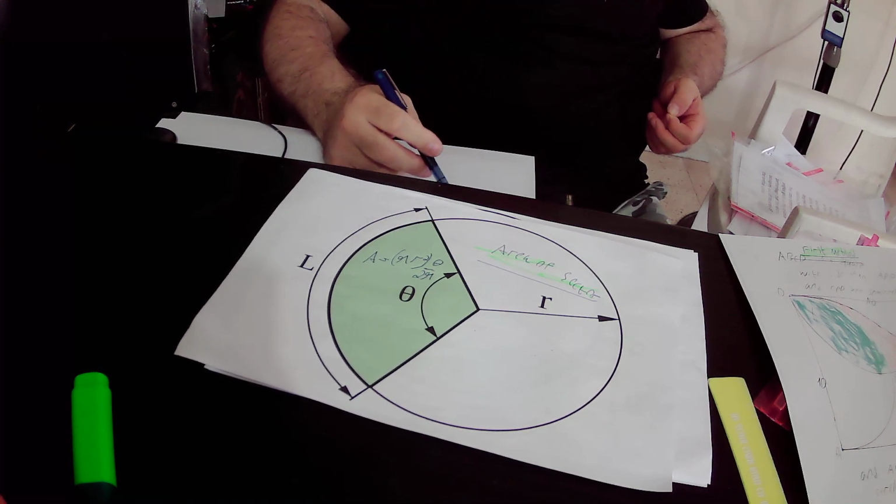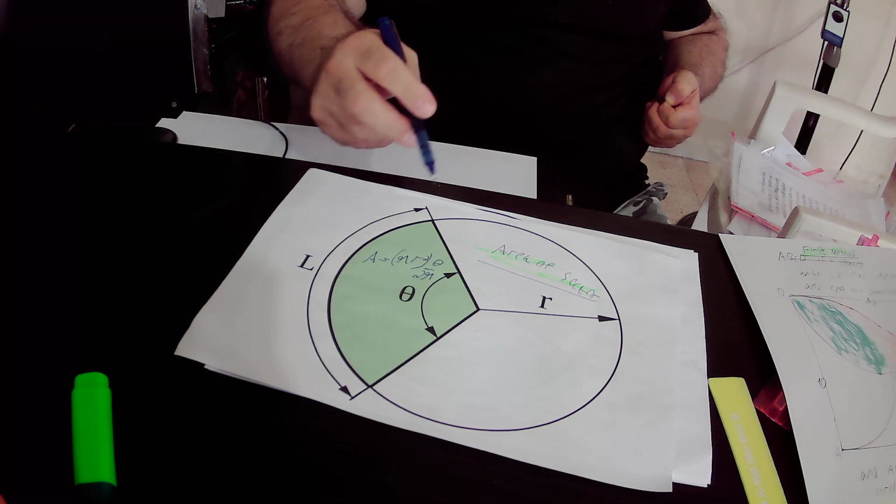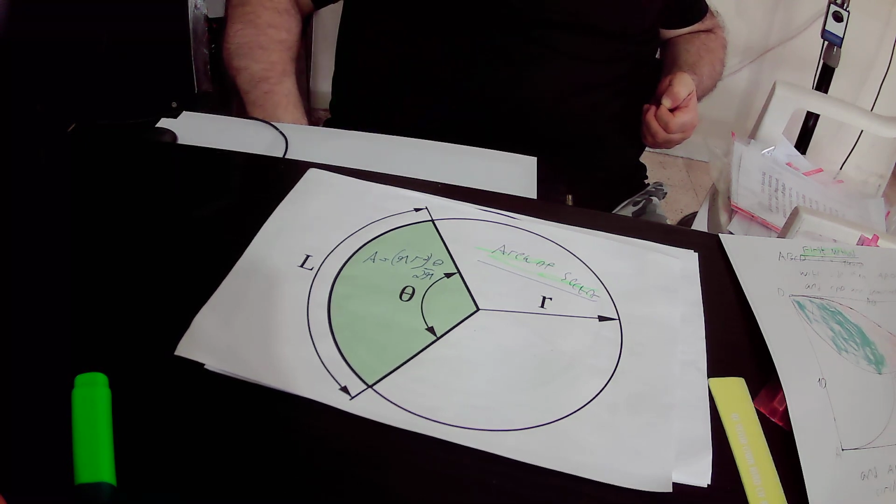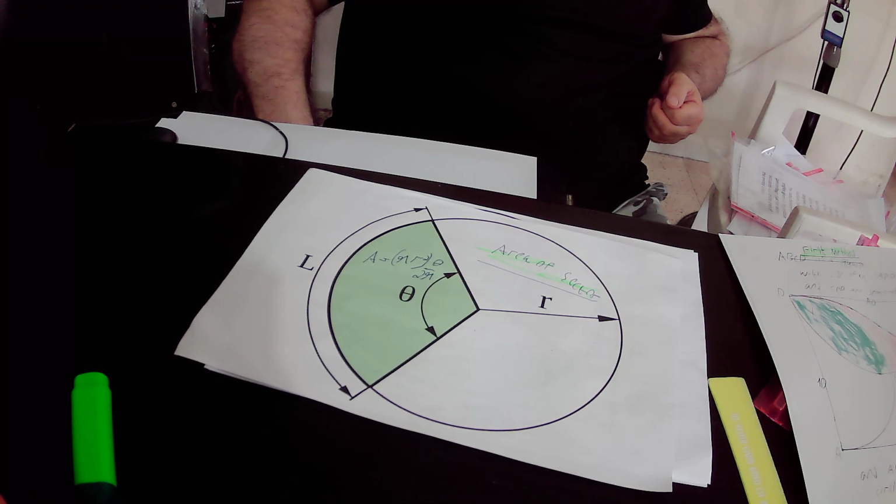So theta over 2 pi times pi r squared is the area of this sector. I'll remind you that 2 pi radians is 360 degrees. In terms of degrees, it is 360 degrees. Okay.